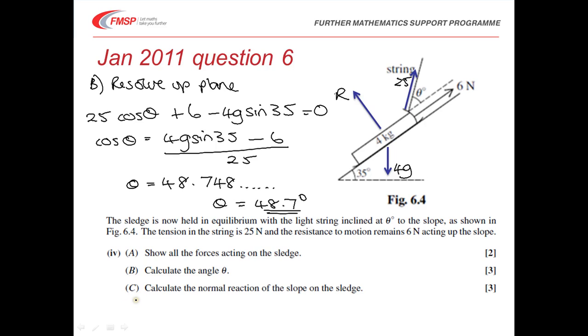We have to work out the normal reaction. Now if we look at the situation, the normal reaction is perpendicular to the plane, so I'm going to resolve perpendicular to the plane. Upwards we'll have R, and we'll have a component of the 25, that will be 25 sin theta, and then downwards we'll have a component of this weight. This angle here is 35, so it will be 4g cos 35 going in the opposite direction. So we have two components upwards and one component downwards.